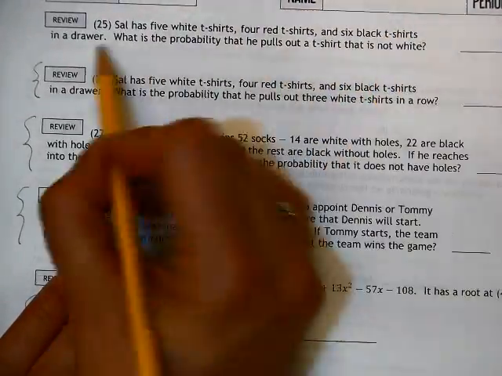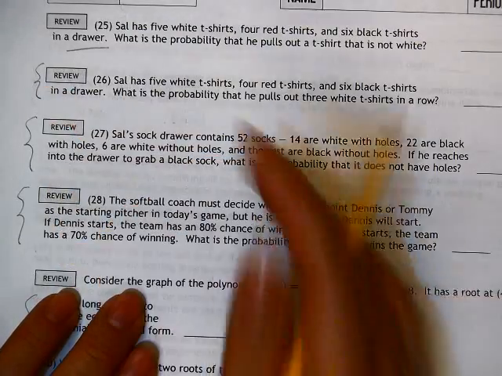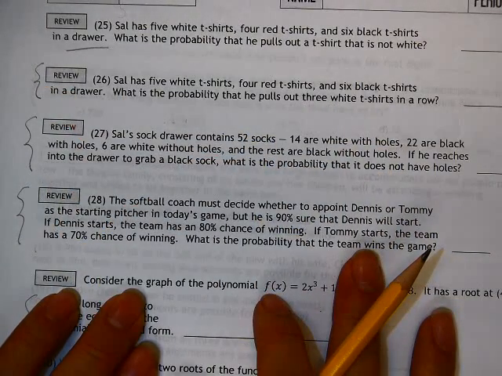I'm going to go ahead and leave you to this. It's pretty basic and straightforward. Each of these is really one of each of the types of things that we've been looking at.